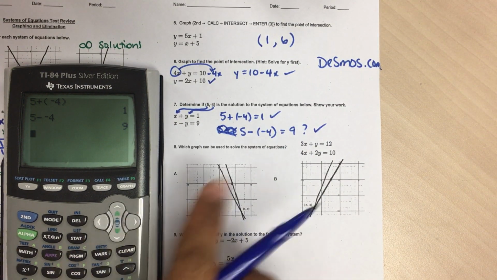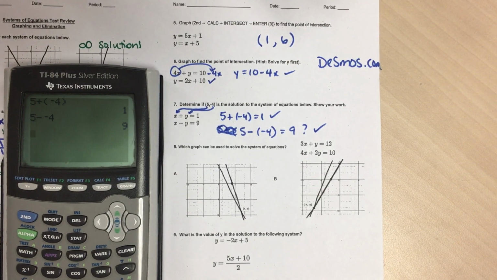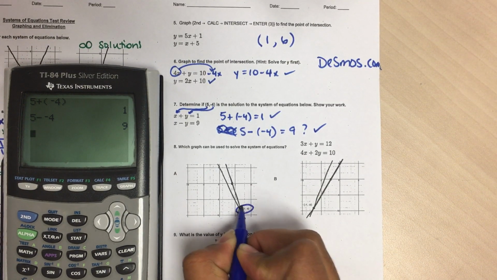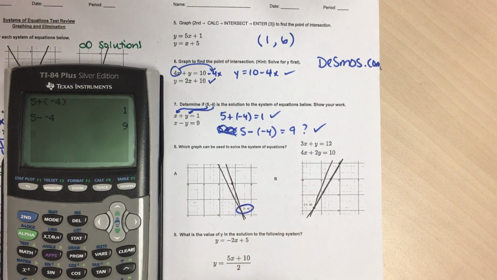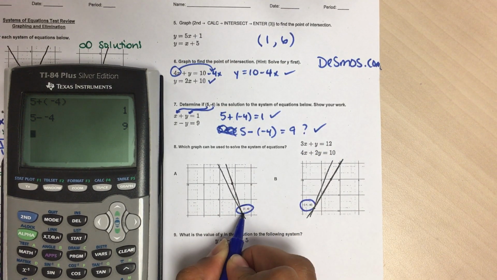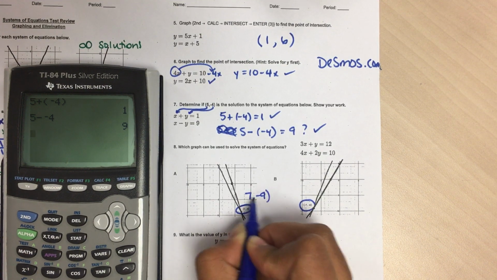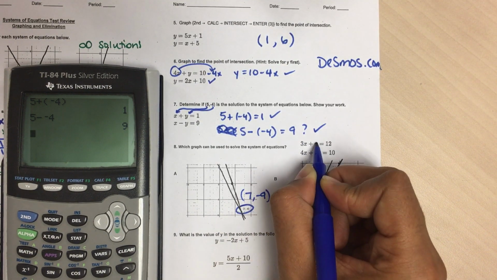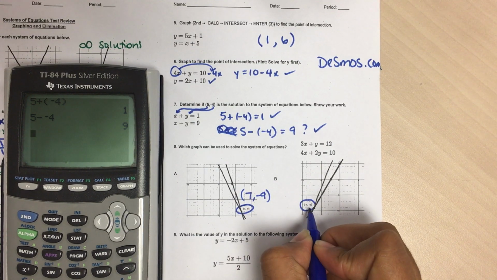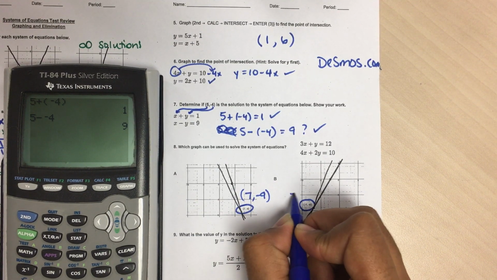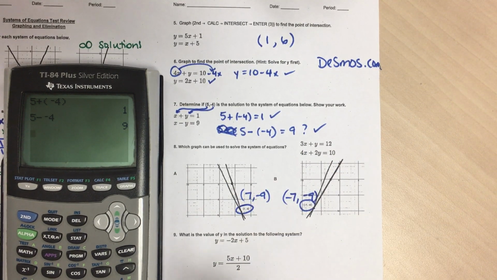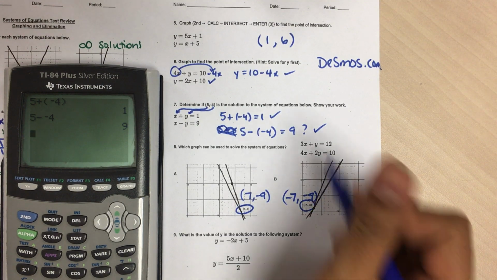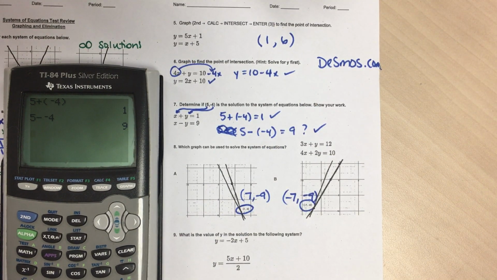Okay? For question number 8, there are 2 ways to do it. You can check each one of these solutions by plugging it in like I just did. Or you can check 7, negative 9. Plug that in for x, plug that in for y. Also here, plug that in. That's a negative 7 and a negative 9 this time. Plug that in for x, plug that in for y. Okay, do that just like you did problem 7.